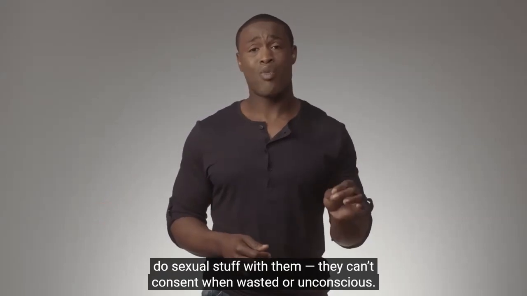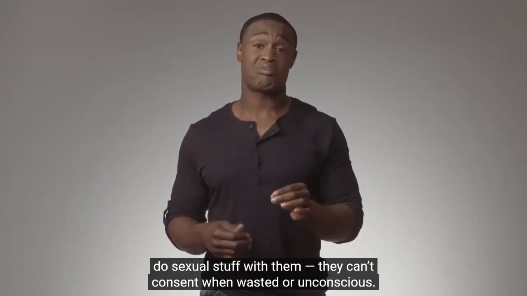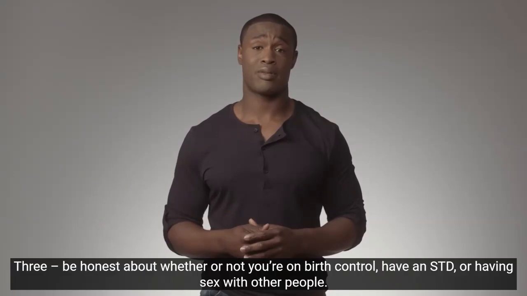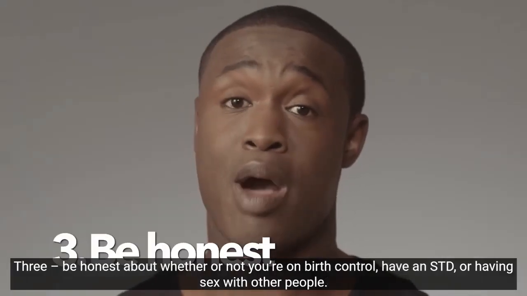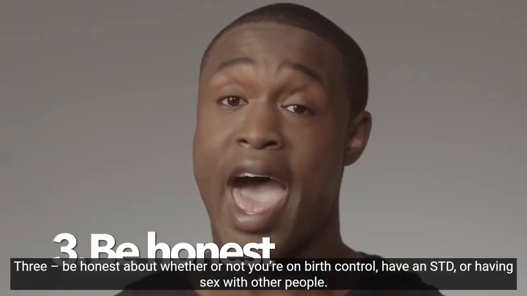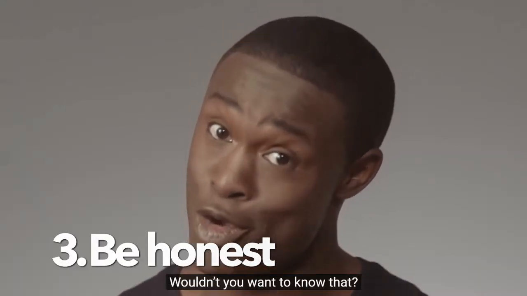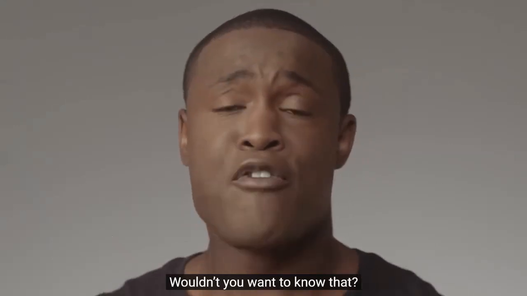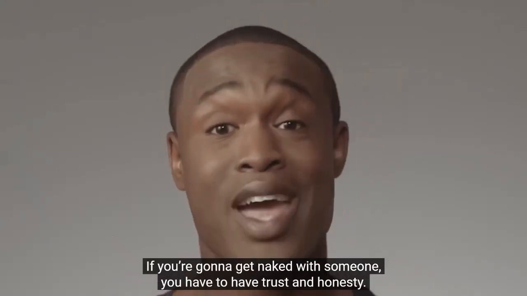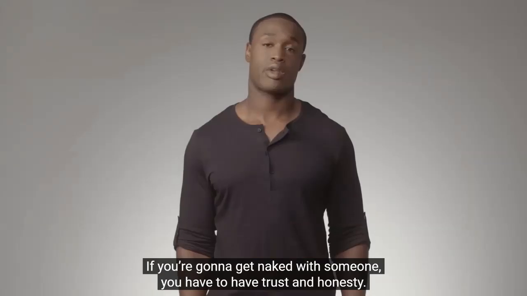They can't consent when wasted or unconscious. So doing this is actually rape. 3, be honest about whether or not you're on birth control, have an STD, or having sex with other people. Wouldn't you want to know that? If you're going to get naked with someone, you have to have trust and honesty.